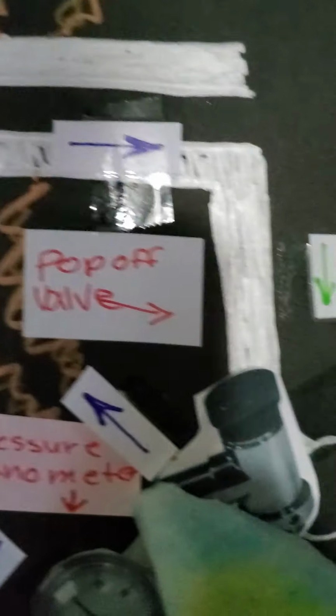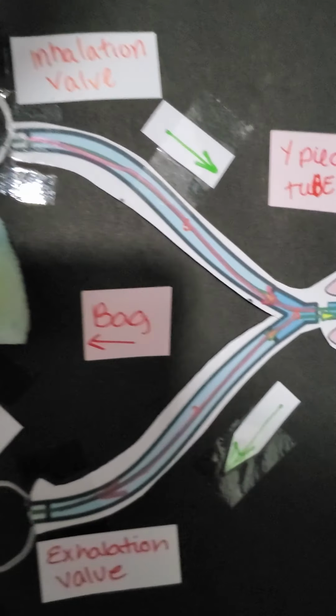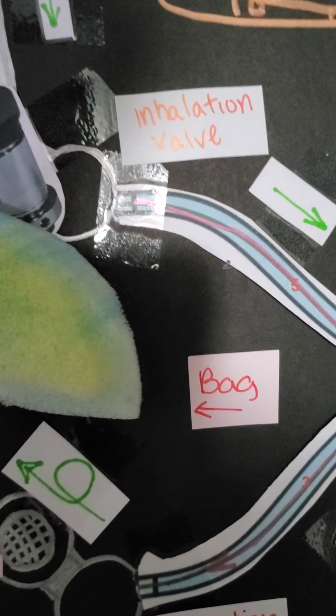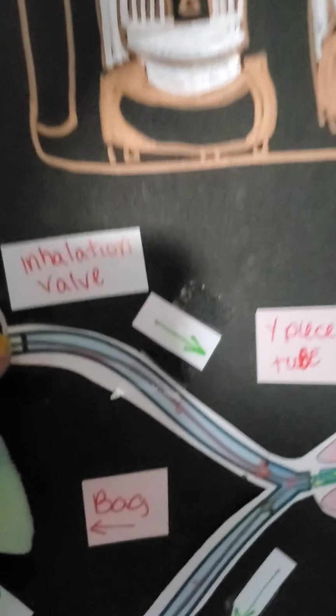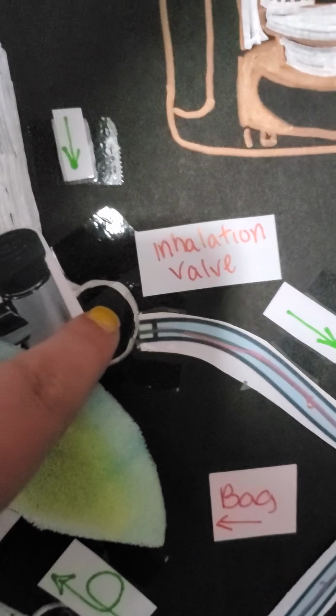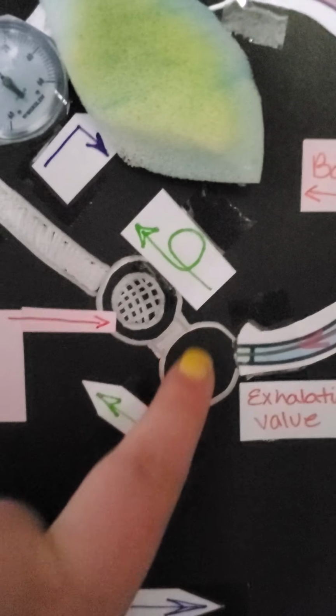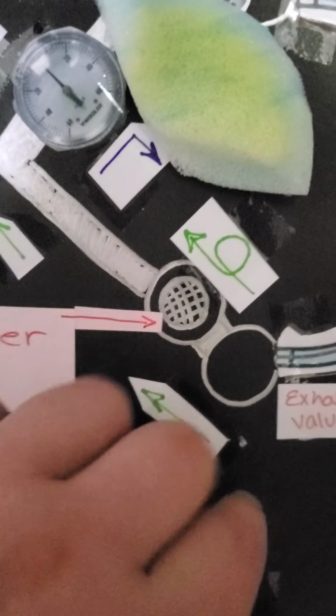Once it mixes, it's going to go through the inhalation valve. And as the patient is breathing that in, there's going to be a little disc at the top here that's going to let you know they're breathing in. And as they exhale, you're going to see the little disc in here. They're going to exhale and that disc is going to lift up.